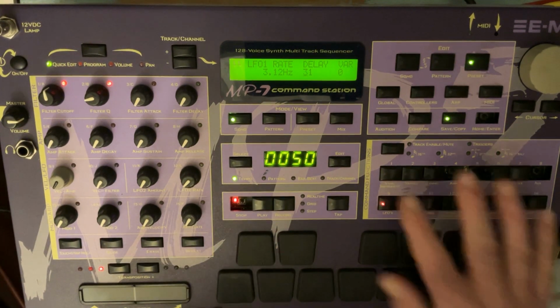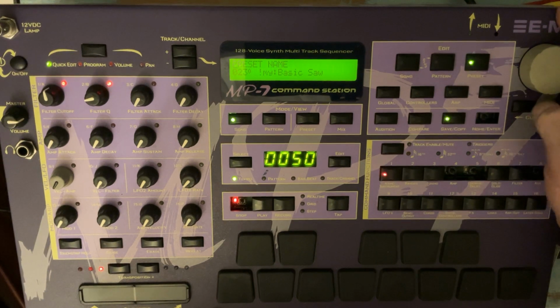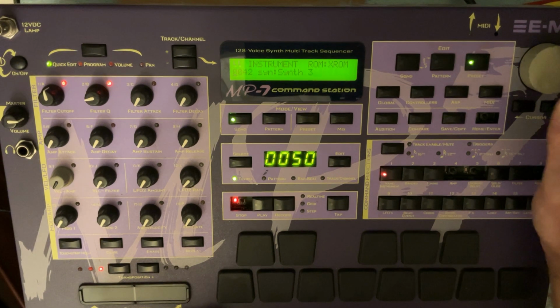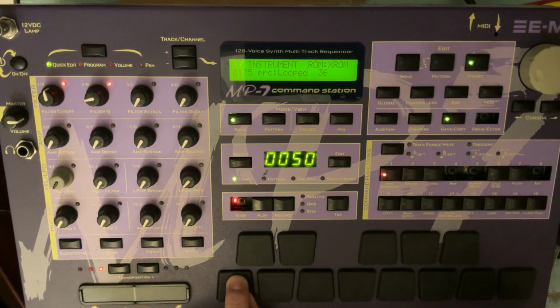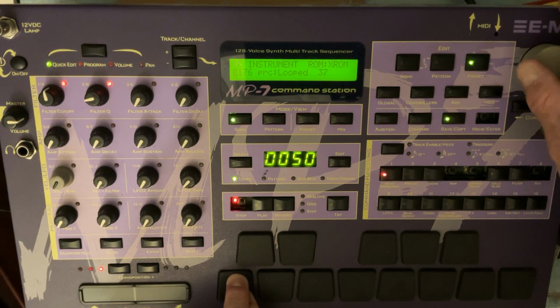What does that sound like if we change the instrument to a drum? Where's the drums? K for kit. Kit. Flippin' heck. That's percussion.